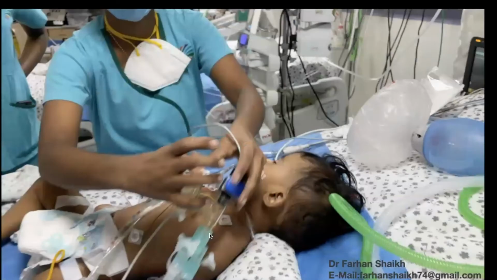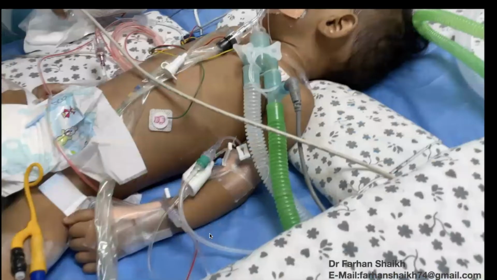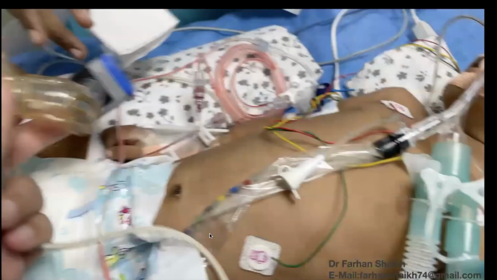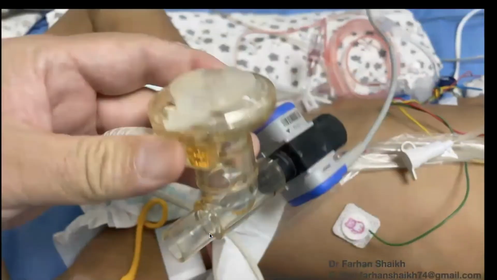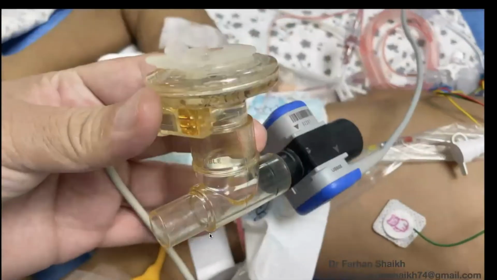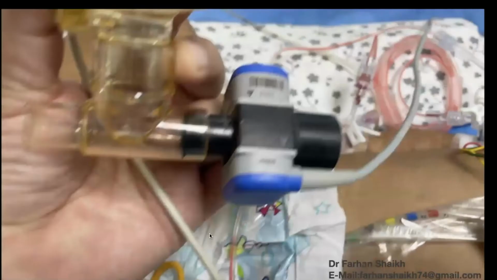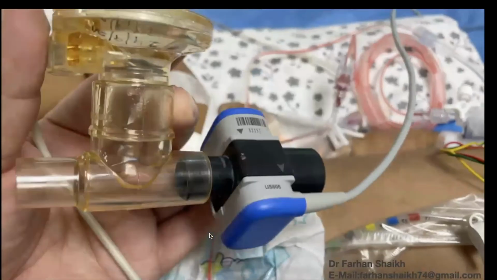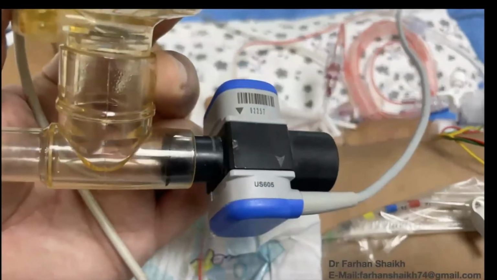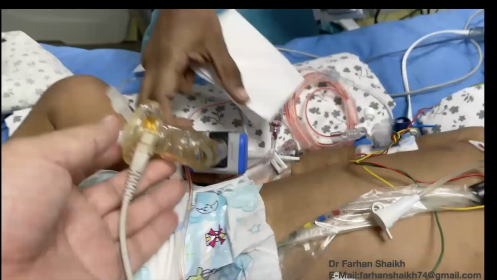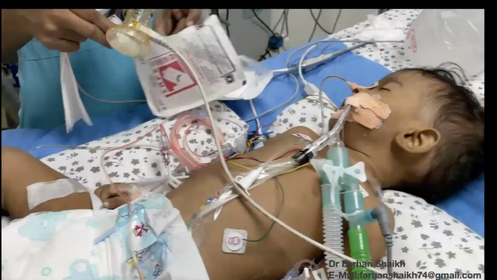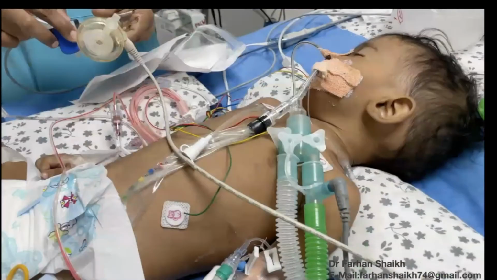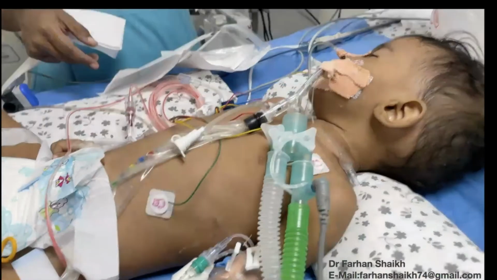So what they did was they removed the nebulization chamber and EtCO2 module and connected the child directly to the ventilator. So this was creating so much dead space in this child. Only this was removed and the patient was connected to the ventilator, and you can see the patient is breathing comfortably now. There is no gasping breathing.